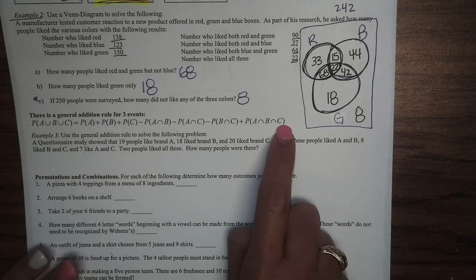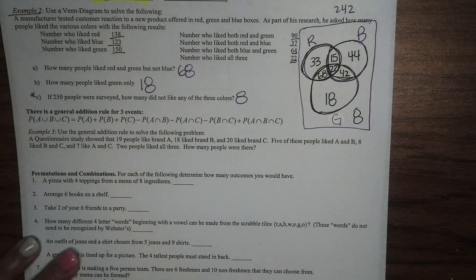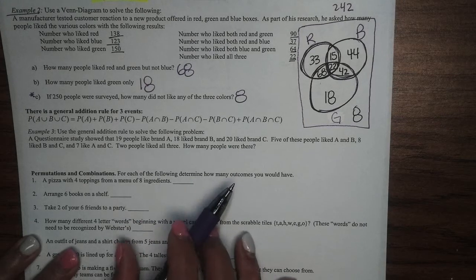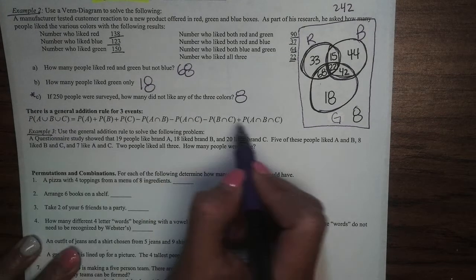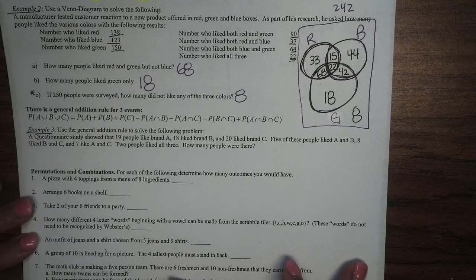This formula, make sure you memorize it. That's not given to you anywhere. So if you do see a question like that on the test or quiz, like example 3, you're going to have to memorize that formula in order to apply it. So number 3, use the addition rule, which is up here, to solve the question.